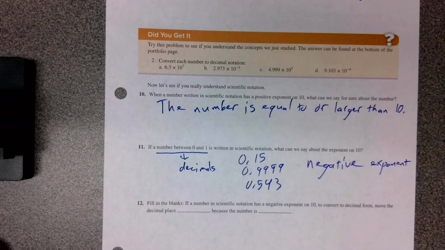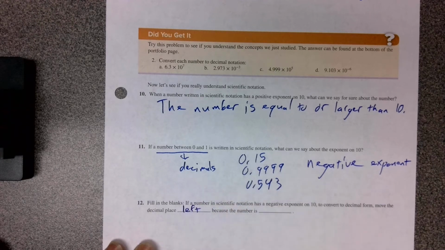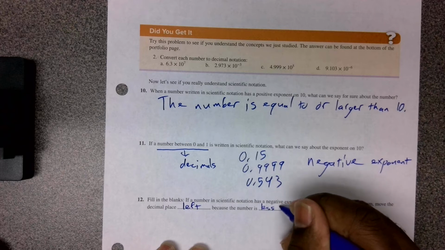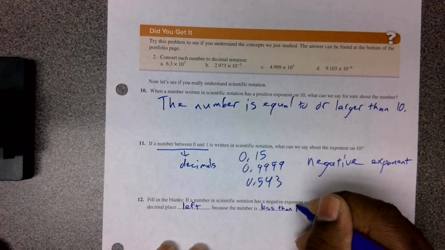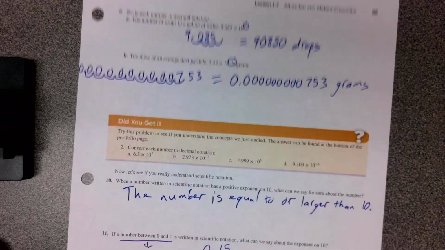Now, for number 12, it says fill in the blanks. If a number in scientific notation has a negative exponent on 10, to convert to decimal form, move the decimal place left, as we did in the previous problem, because the number is less than 1. Now, if you want to see this, you could go back to the previous video and look at problem number 9. So you can see this in action.